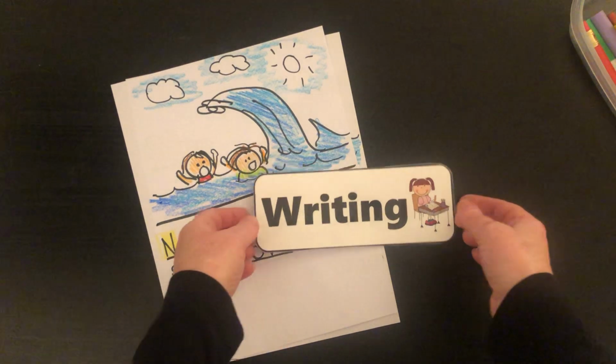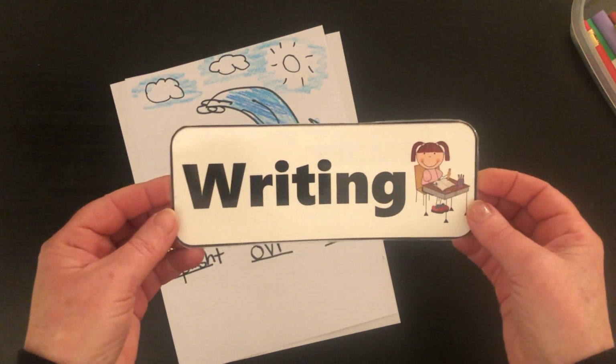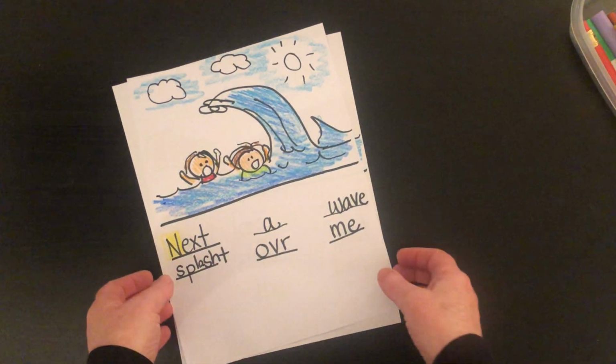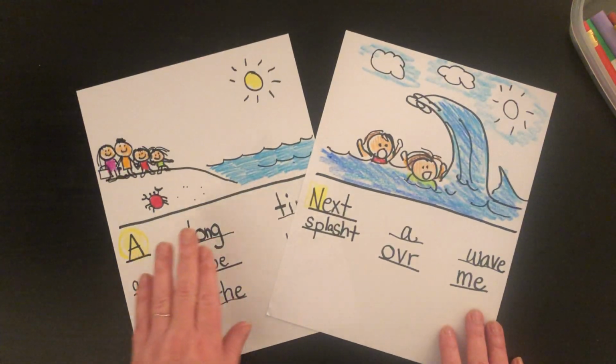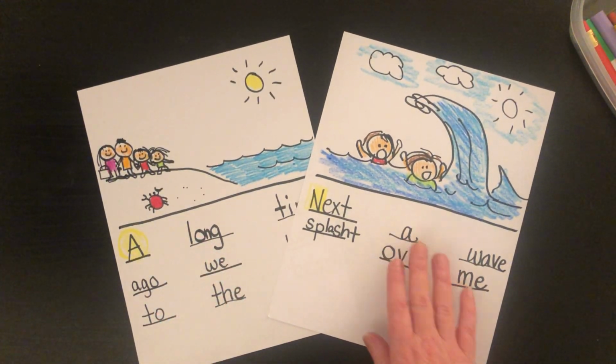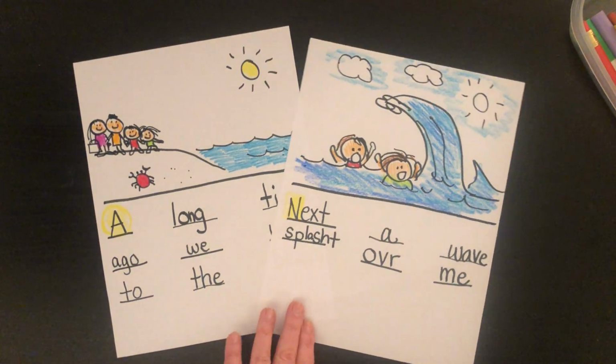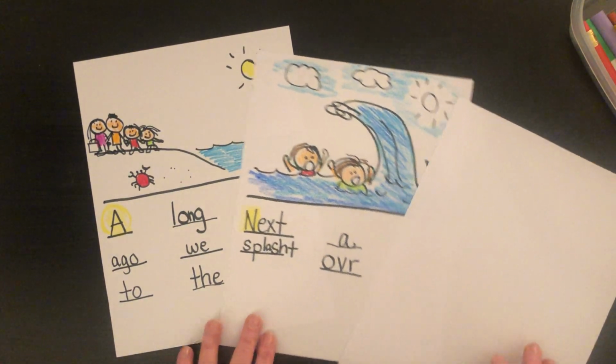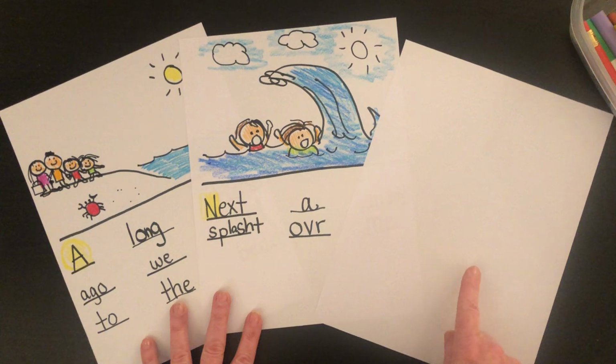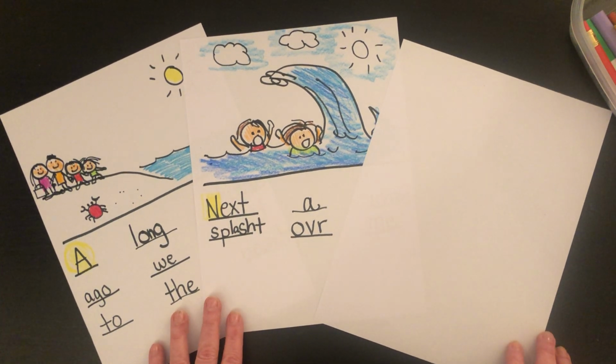Hi, Super Writers. Today we're going to be working on our writing pieces. So we have written a beginning and we've written a middle to our personal narrative. So now it's time to write an ending to our personal narrative. That means you'll need another piece of paper.